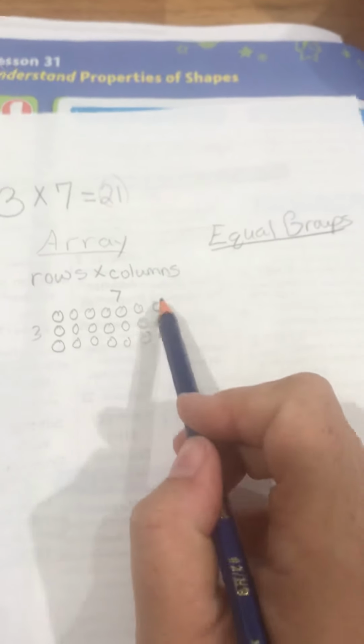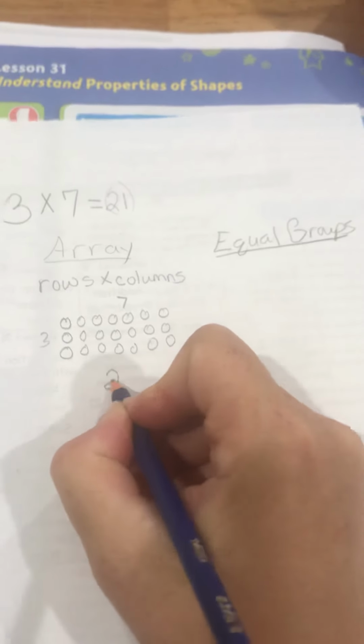We count them all up. 1, 2, 3, 4, 5, 6, 7, 8, 9, 10, 11, 12, 13, 14, 15, 16, 17, 18, 19, 20, 21. So we know our answer is 21. 3 times 7, 3 rows of 7, is 21.